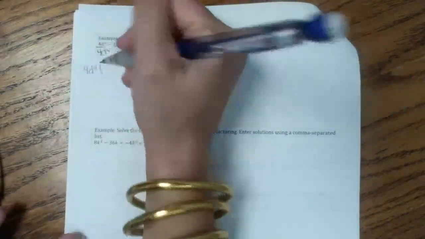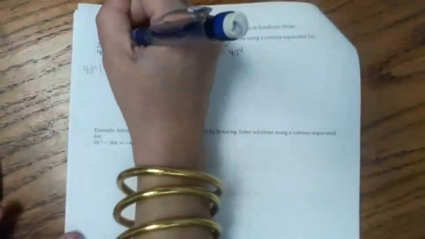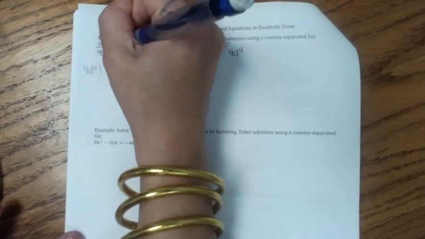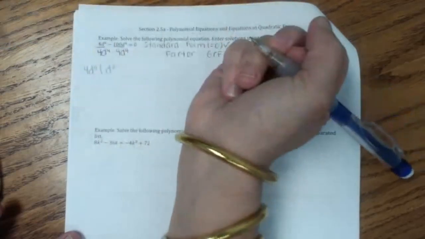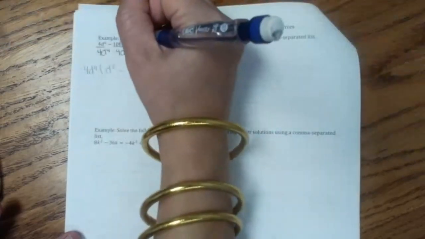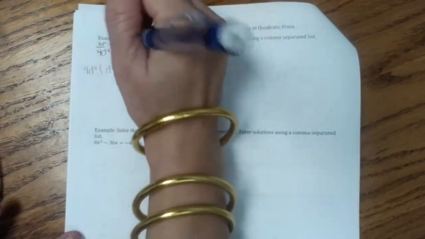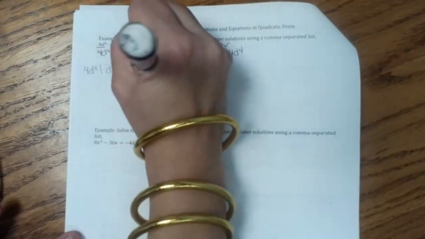So taking out that 4d to the 4th, 4 divided by 4 cancels out or goes to 1. D to the 6th divided by d to the 4th: we have 6 d's, and we are taking out 4 of them. That means we have 2 d's left over, so d squared. Minus 100 divided by 4 would give us 25. D to the 4th divided by d to the 4th cancels out. So we're left with 4d to the 4th times d squared minus 25.